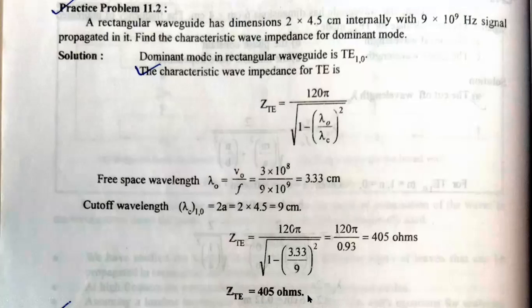The dominant mode in a rectangular waveguide, we should always remember, is TE1,0, that is TEmn. Remember, here it will be mn: TEmn, where m is 1 and n is 0.